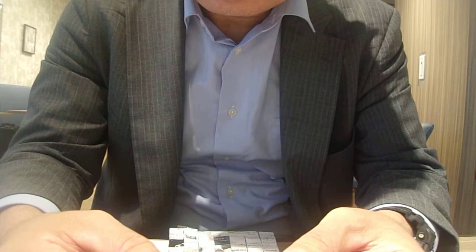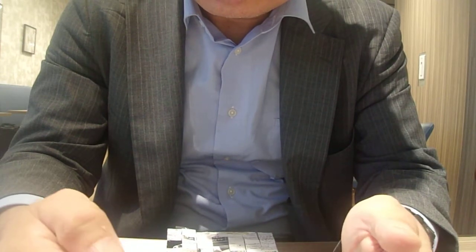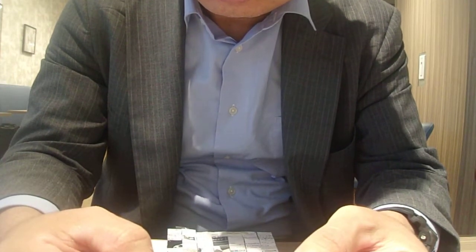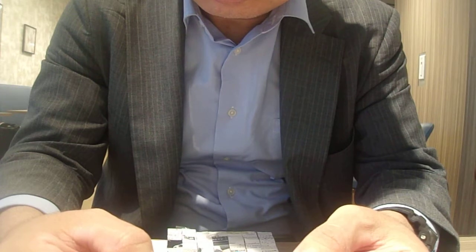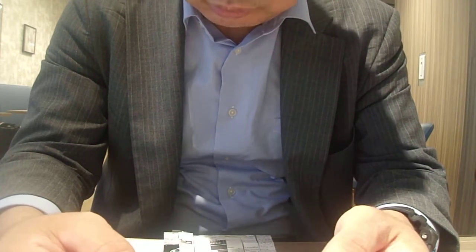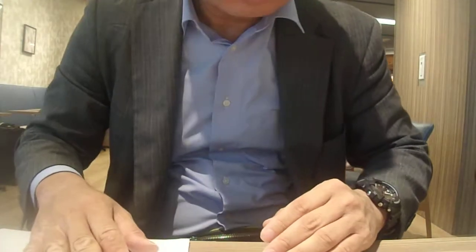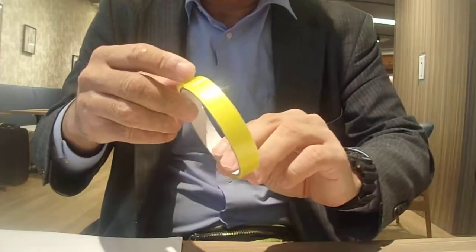Well, what we can do is split 6 into 4 plus 2. And now we're getting the same result. We've got a multiple of 4, plus 4 gives us the next multiple of 4. Plus 2 gives us 2 more than a multiple of 4. That's exactly what we're getting here.